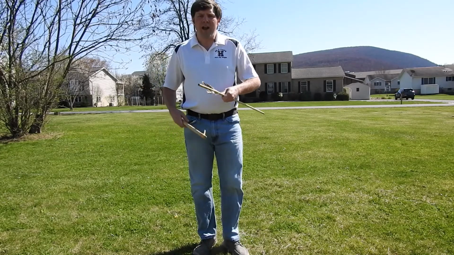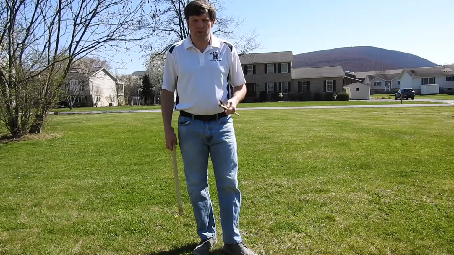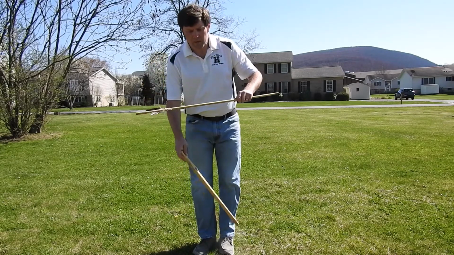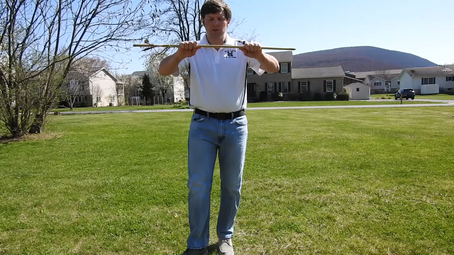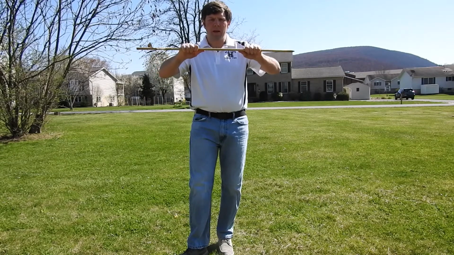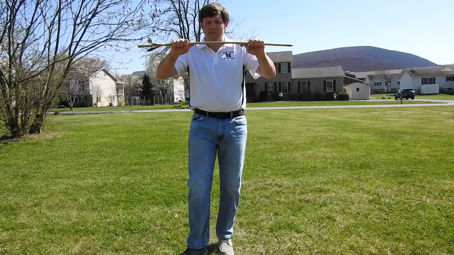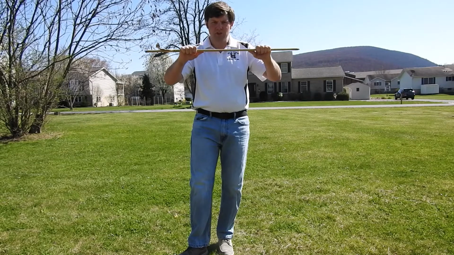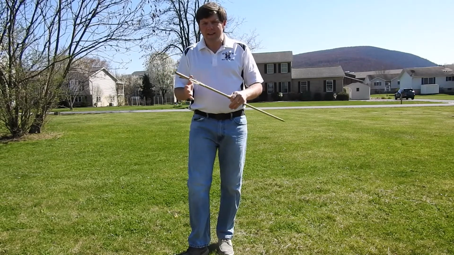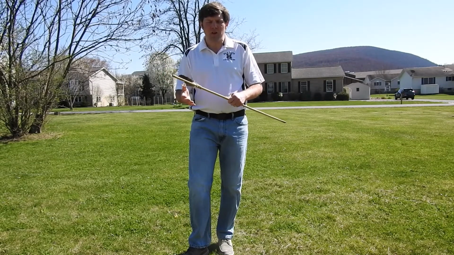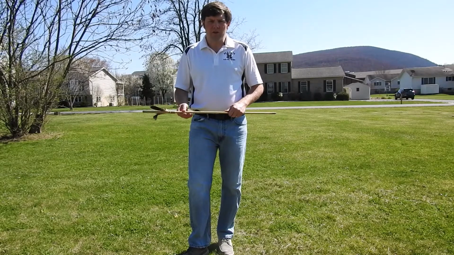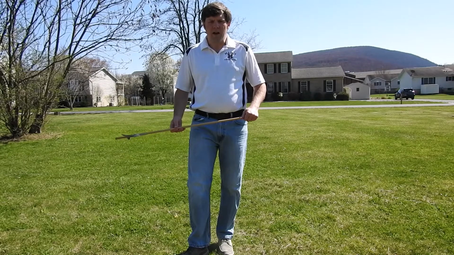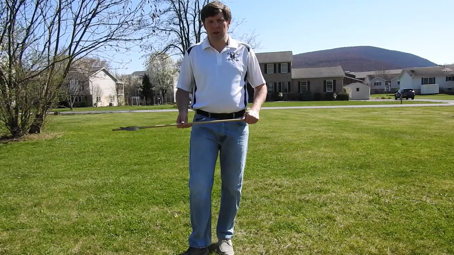Now these are not exactly like the atlatls that would have been used by the archaic Indians. For one thing, their atlatls would have been made from a green tree branch, and they would have been much more flexible and probably a bit longer as well. So it's that flexing that really gives the atlatl distance. These are fairly rigid, so they're not quite as accurate, but it gives us a fairly good idea of what the atlatl could do and how it could help someone to throw a spear or a dart farther and faster than they could have without it.